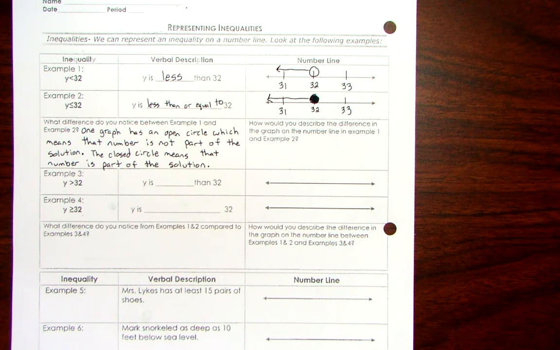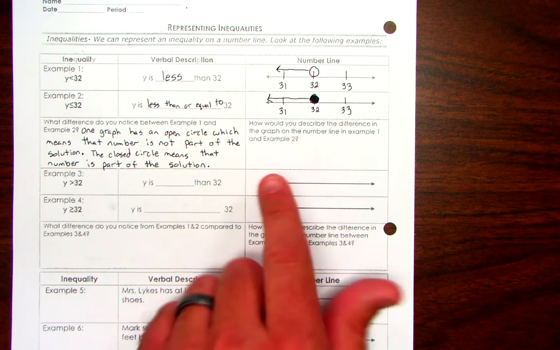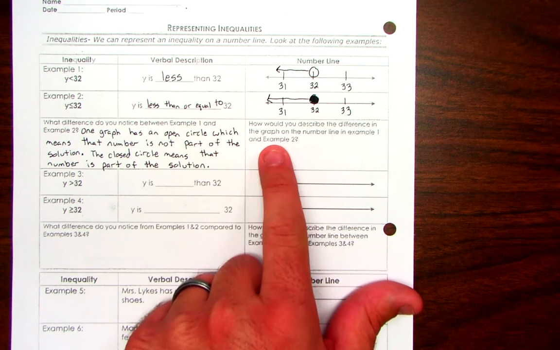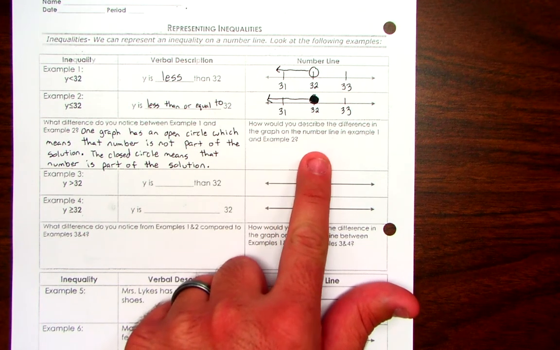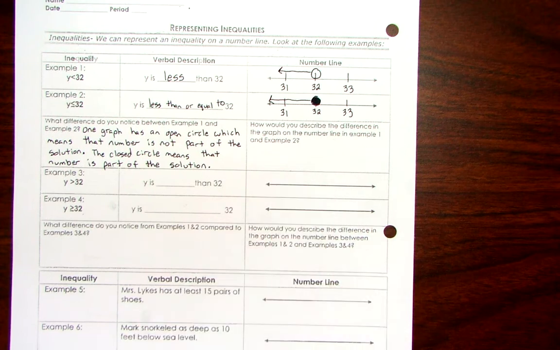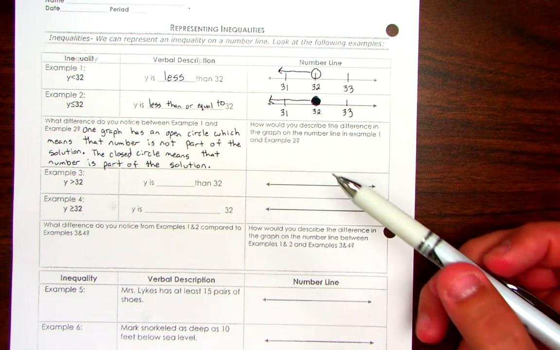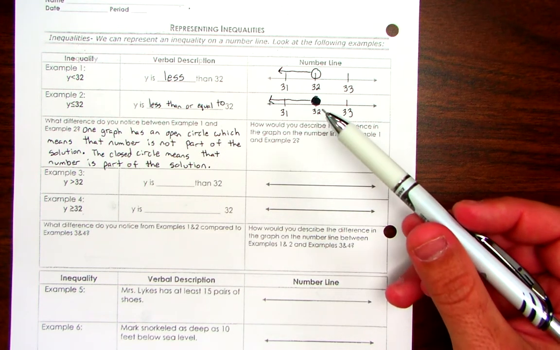Alright guys, let's move on to the next one. How would you describe the difference in the graph on the number line in example 1 and example 2? Well, that's just like this answer. The graphs are the same except for the dots. One is shaded in, one is not.